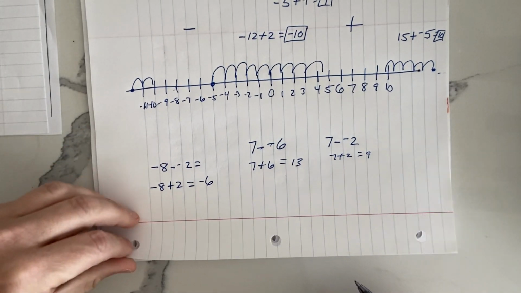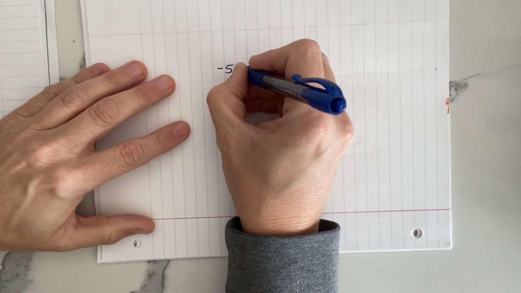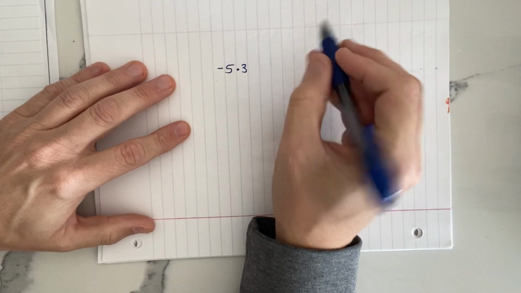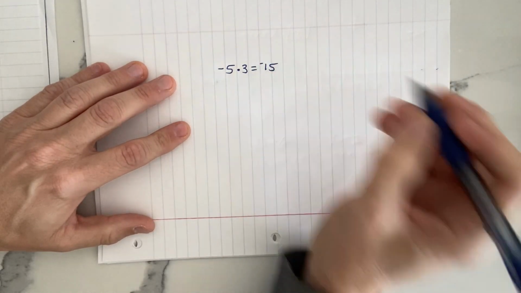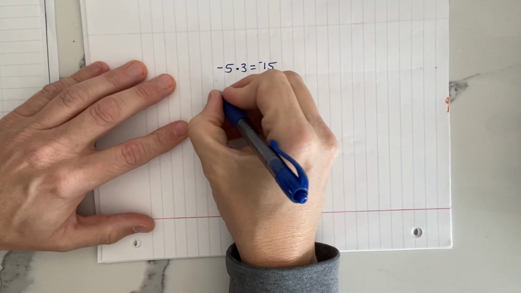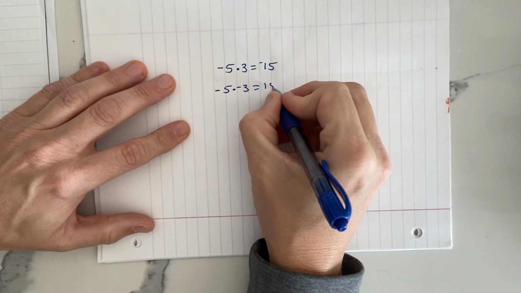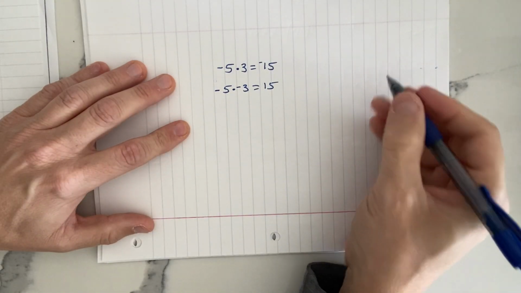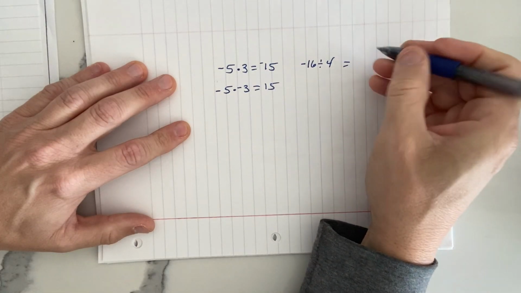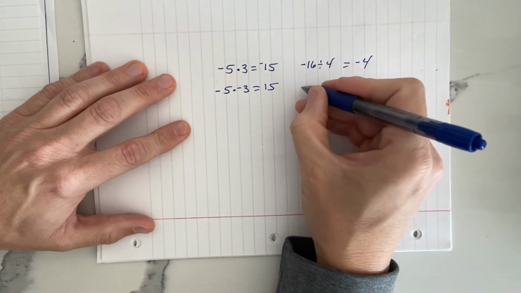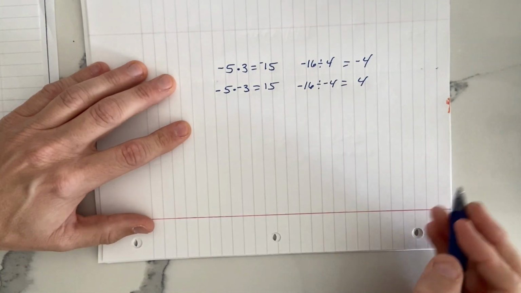Okay, and so what happens if I said -5 times 3? Anytime that you multiply a negative and a positive, the negative always wins the fight. Okay? If I multiply 2 negatives, magically it turns into a positive. Just the rule. When you divide a negative and a positive, the negative wins the fight. When you divide 2 negatives, it turns into a positive. So the same rules apply.